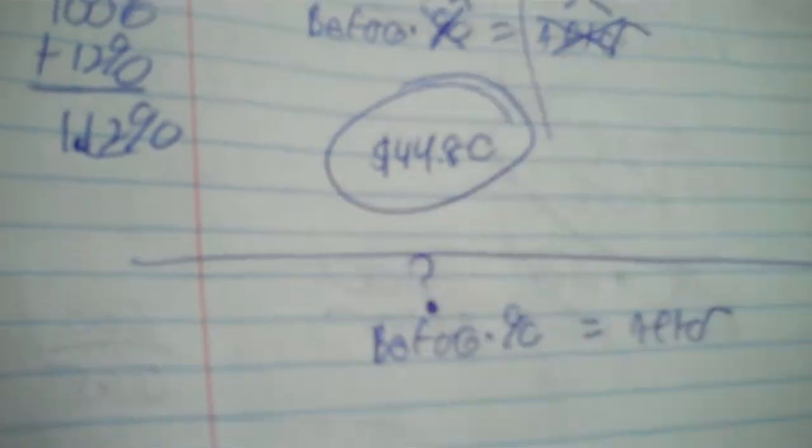Okay, gas decreased in price by 5%. If the price after the decrease was $2.39, how much did gas cost before it decreased? So before times percent equals after. Well, I want to know before. That's my answer to the problem. The percent factor, we take 100% minus 5% to get 95%. Decimal twice, 0.95. And we know that it costs $2.39 after.